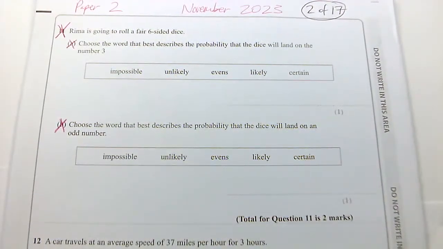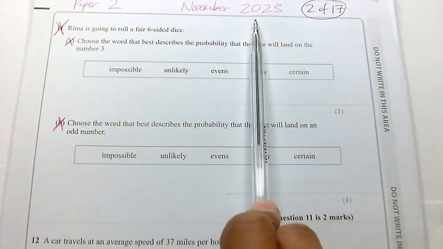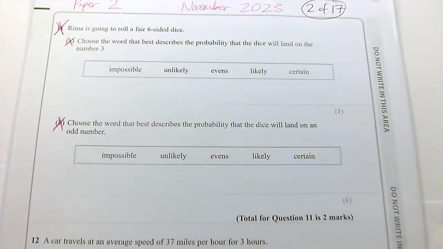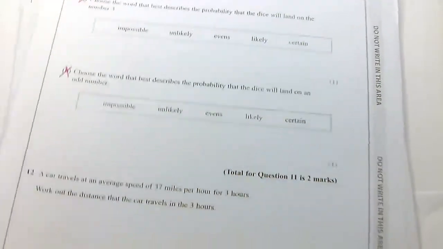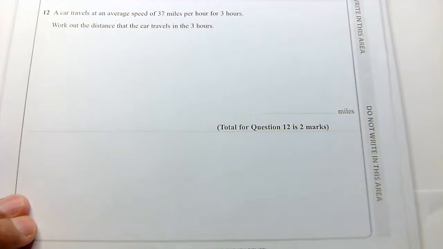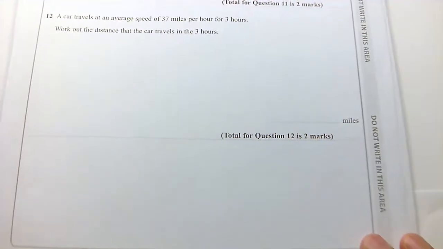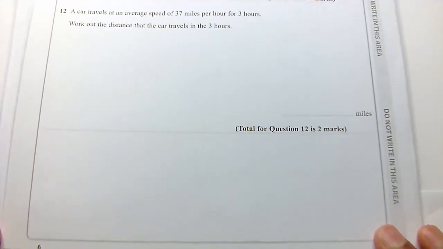Here is the next question. This question is from November 2023, paper 2, so we are allowed to use a calculator. We're going to skip the first part because that's not relevant for us, and go to the next part, which is here. Press pause and have a go. When you are ready, press play for the answer.